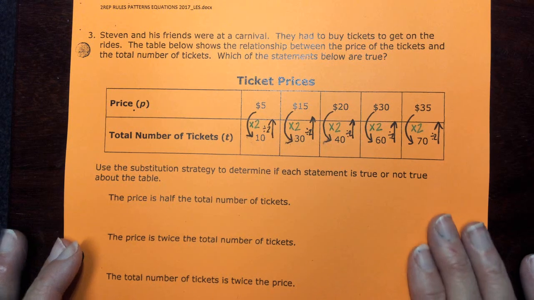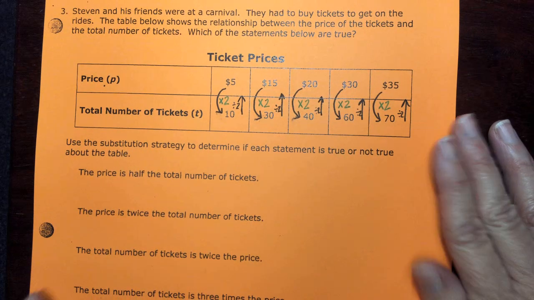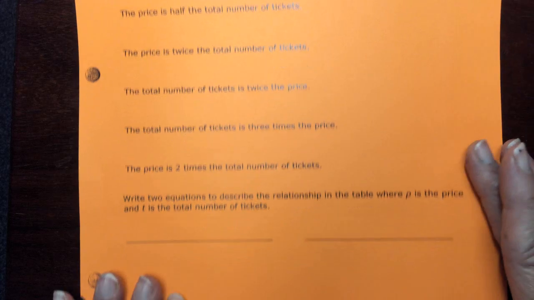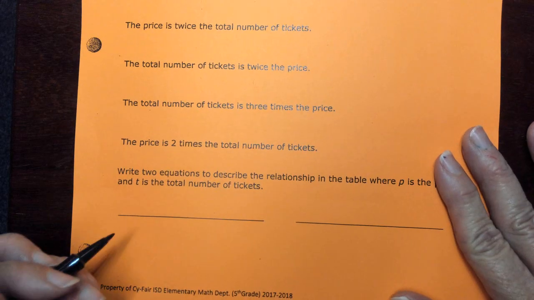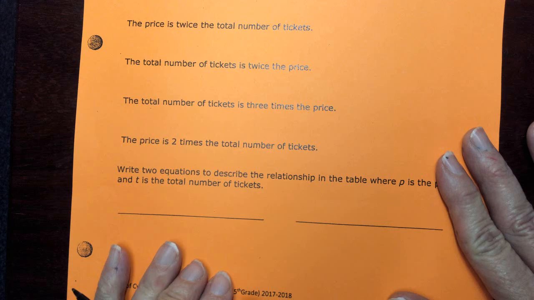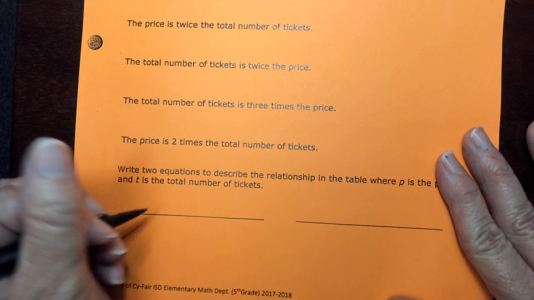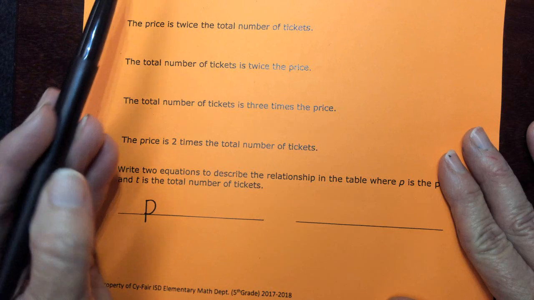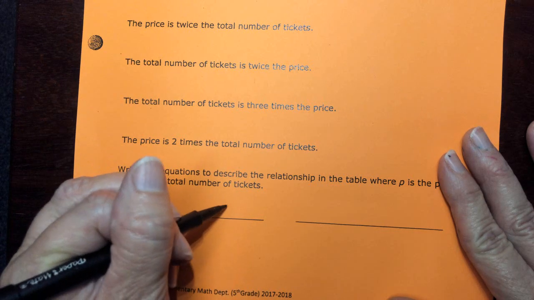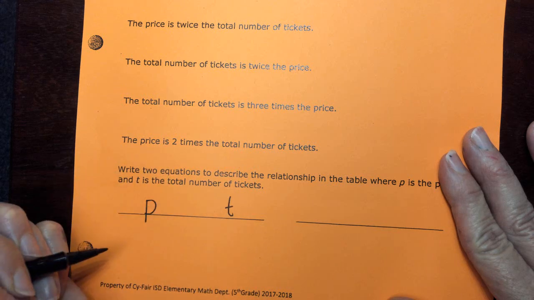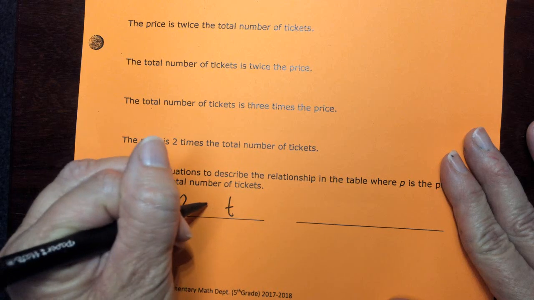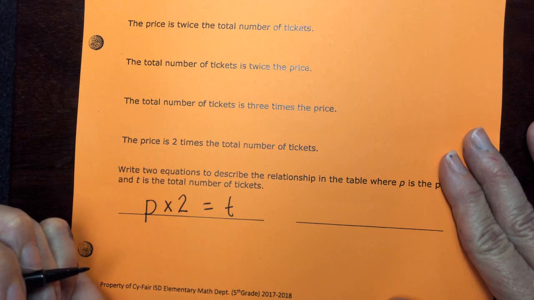So right now, before I even start, I'm going to go ahead and make my own equations. And at the bottom, I'd like you to fill that in. So let's think about a relationship. If we take the price, what are we going to have to do to the price of the ticket to get the total number of tickets? You're going to take the price and multiply it by 2 to get the total tickets.